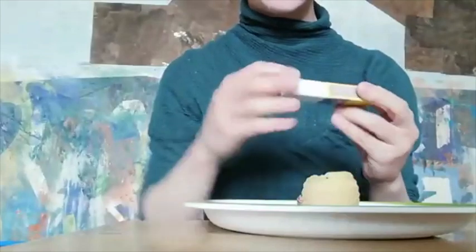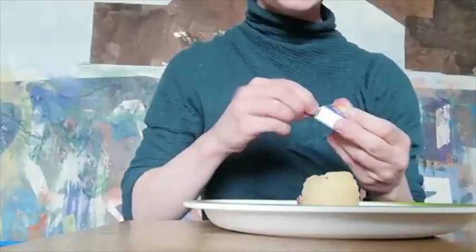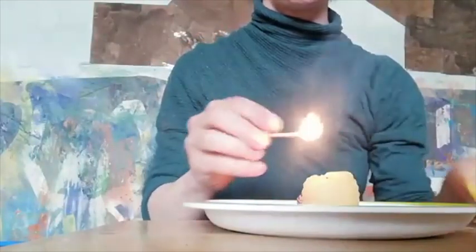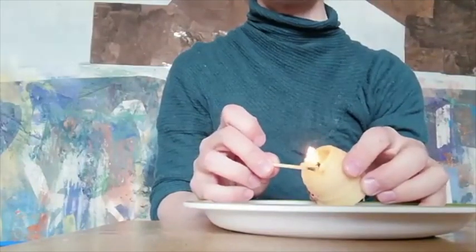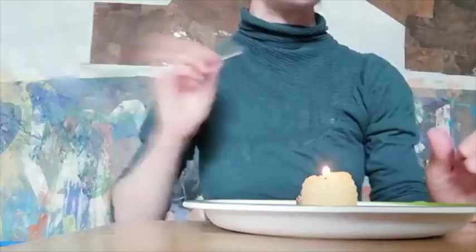Let's light the candle then, and all you're going to do is get an A4 piece of paper and roll it up into a long toilet tube shape in a minute. It's totally simple first of all, but it has the potential to be quite dangerous. I got a surprising result when I did this.